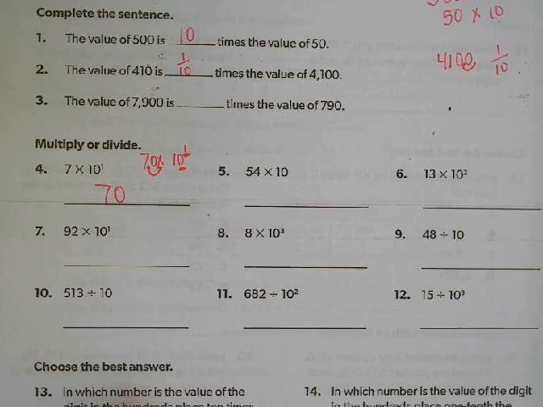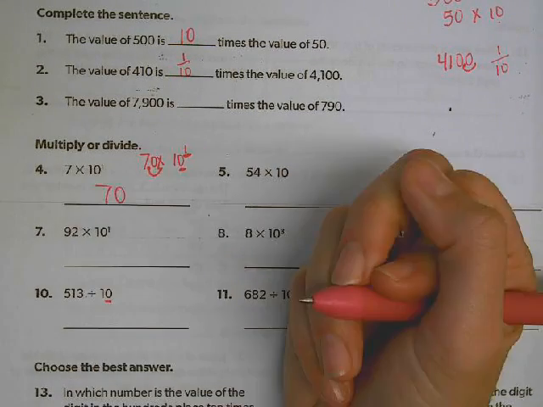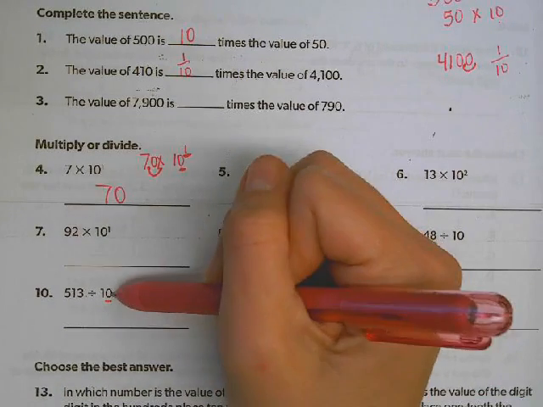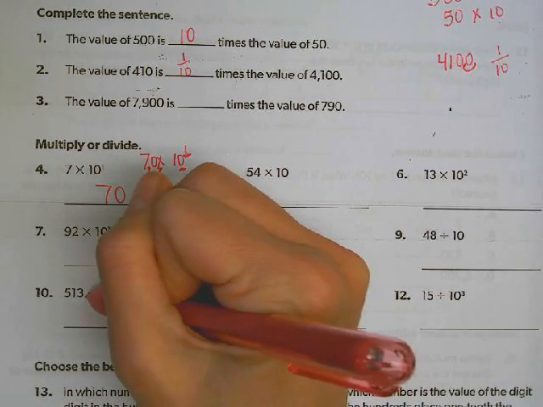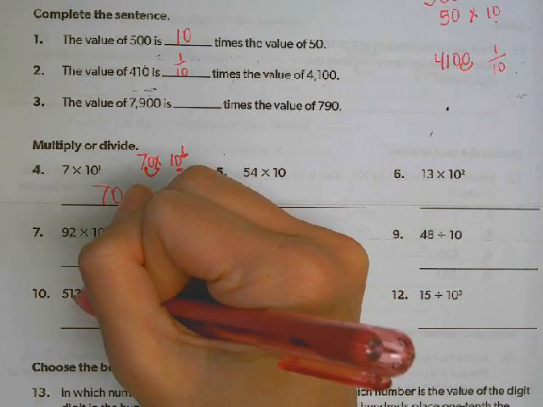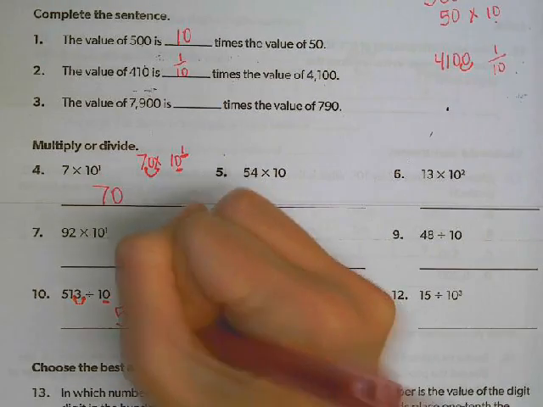If you had number 10, 513 divided by 10, there is no exponent here, but there's one 0. 10 to the first power is the same thing as saying 10. I know my decimal's here, and if I'm dividing, I'm going to move my decimal to the left one place, and that would give me 51 and 3/10.